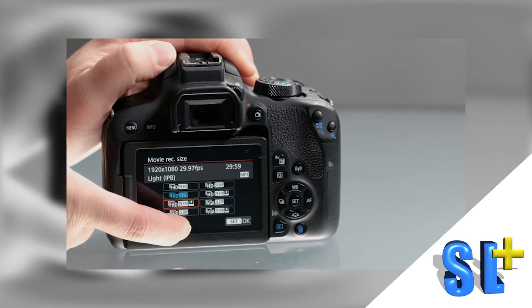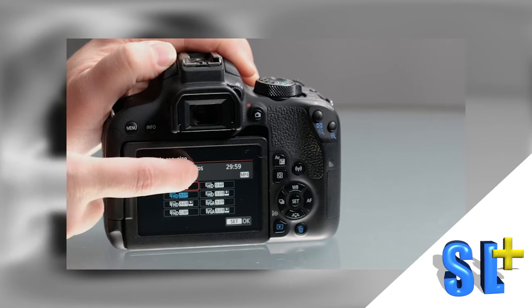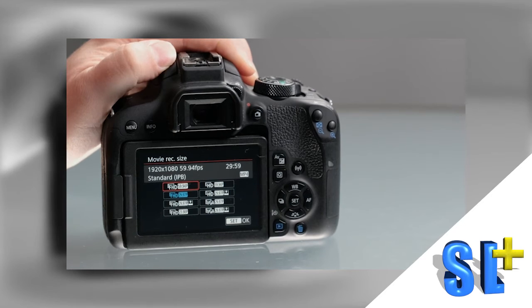So here we have different options. So we have 59.94 frames per second, so that's close to 60.